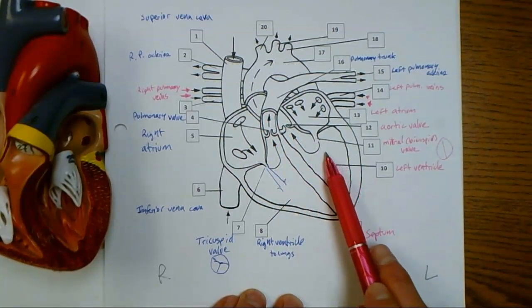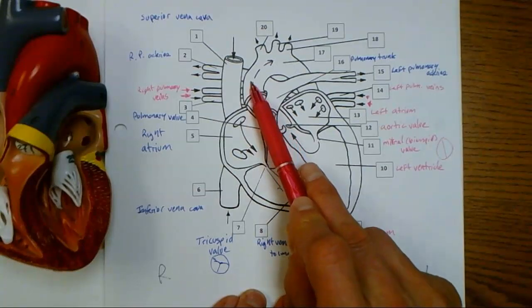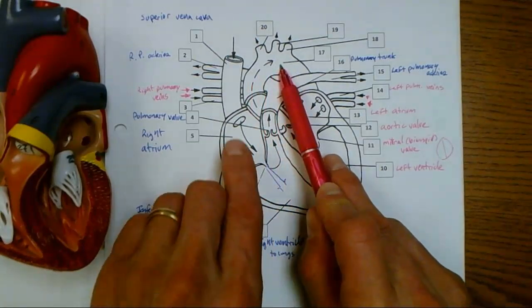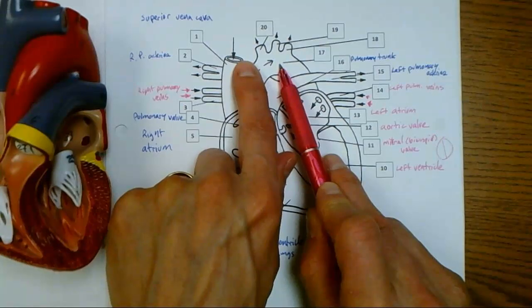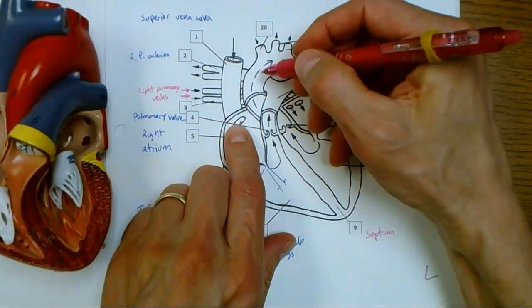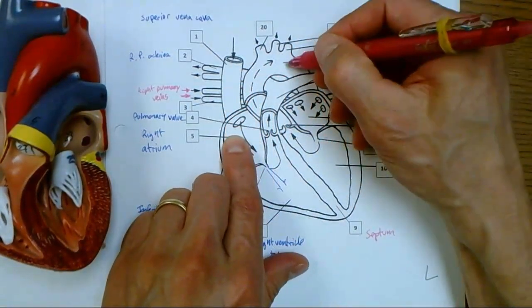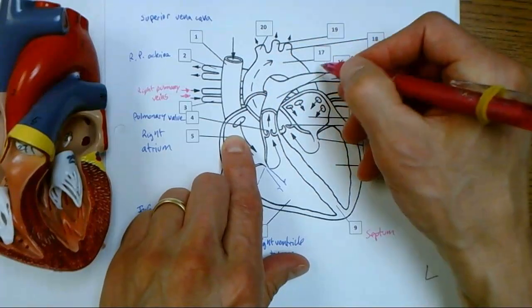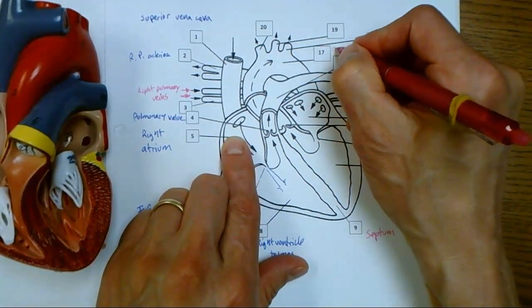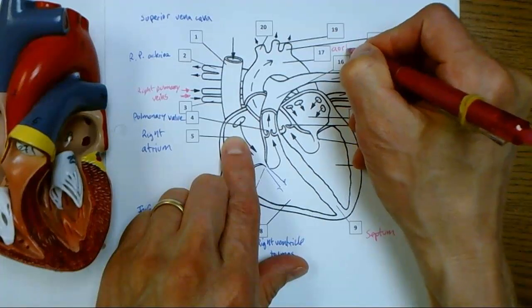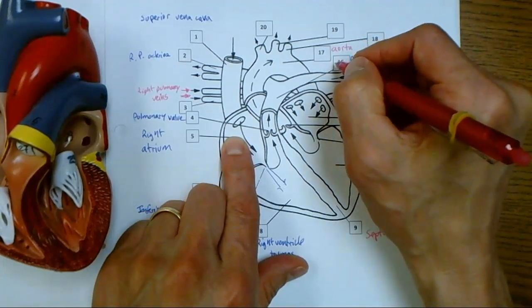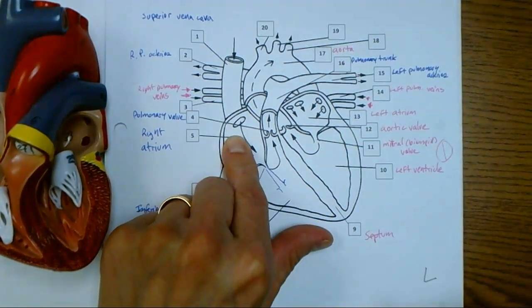And so the left ventricle pumps with tremendous force the blood out into the aorta, or the aortic arch. This is called the aortic arch, and actually this is the aorta, but there's not a lot of space right here, but you have heard of the aorta. A-O-R-T-A.